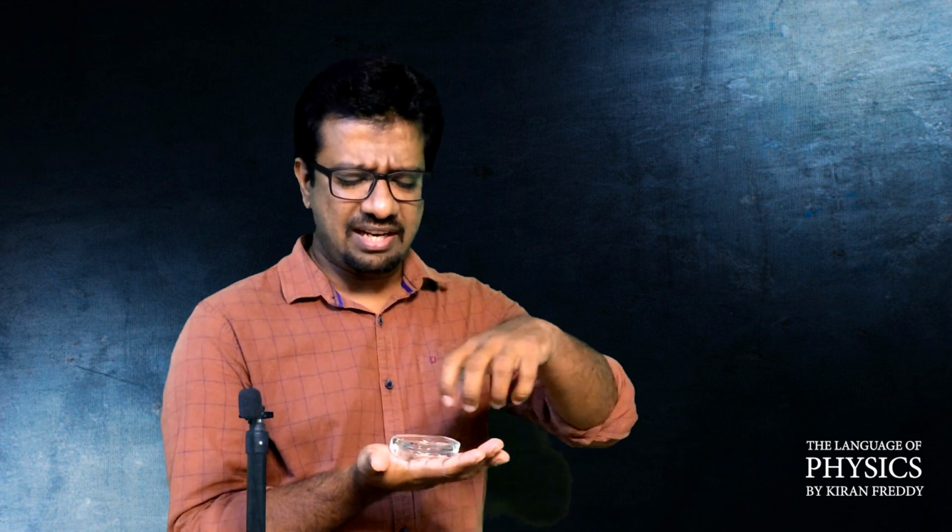You can understand previously all the molecules had so much spacing in between them, and when we place it inside a freezer, that spacing decreased and the intermolecular force of attraction increased a lot, and it changed into solid.